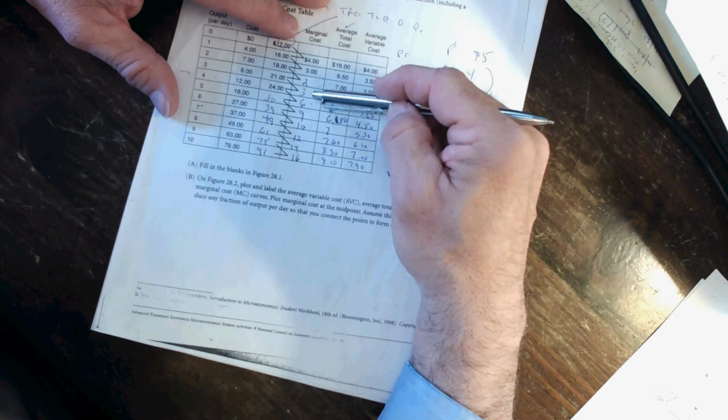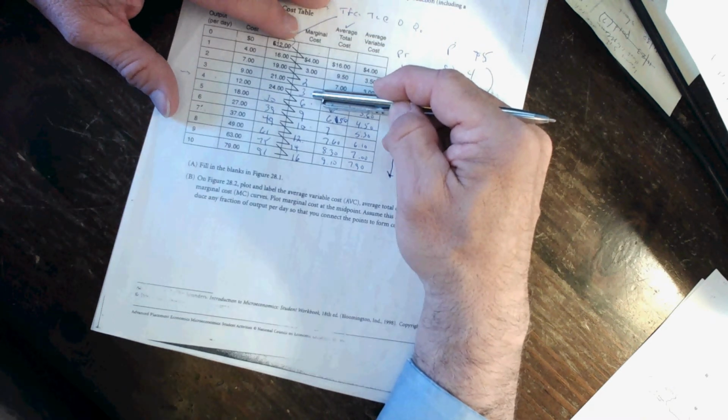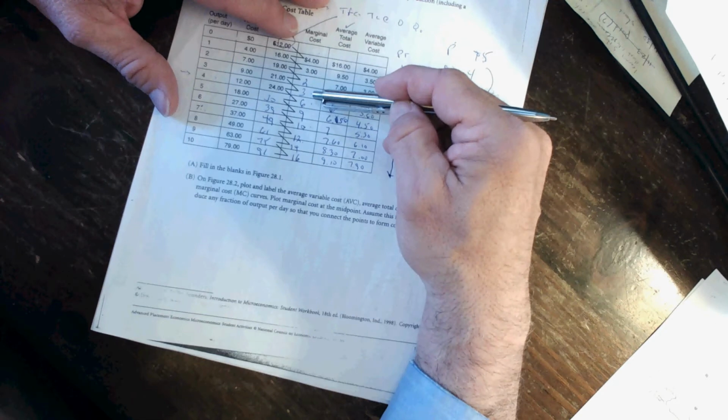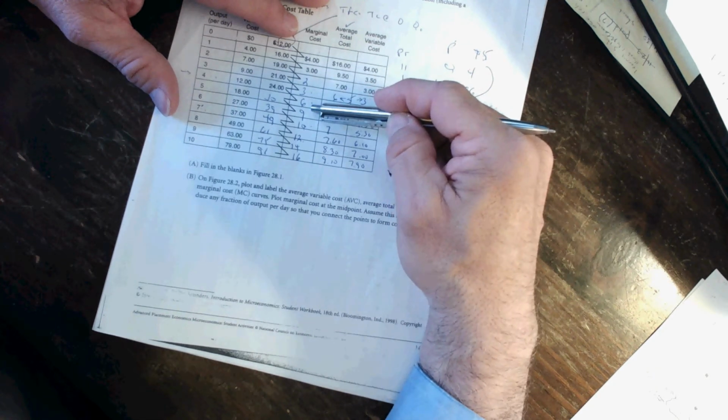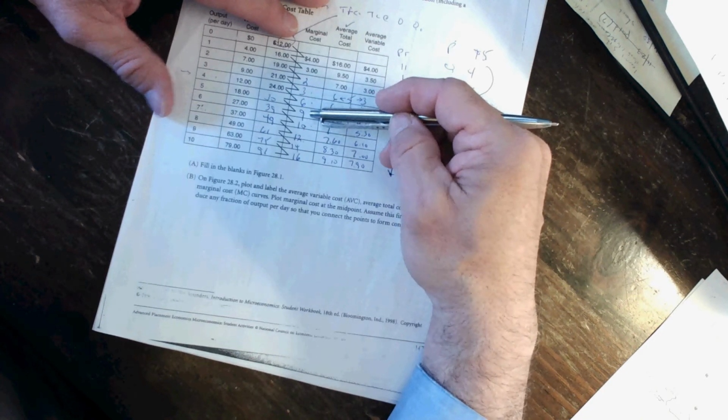So yes, you'll make it. If you could make the next one for 3 and sell it for 11, you'd make it. If you could make the next one for 6 and sell it for 11, you'd do it. You're adding more to your profit. You're adding less each time, but you're still adding positive numbers to your profit.